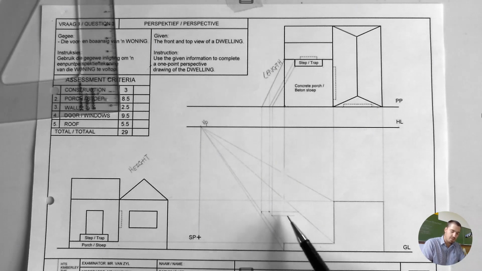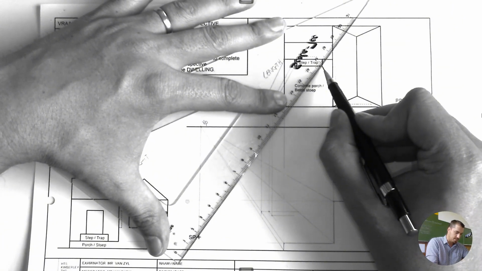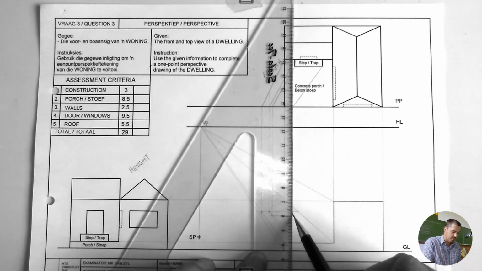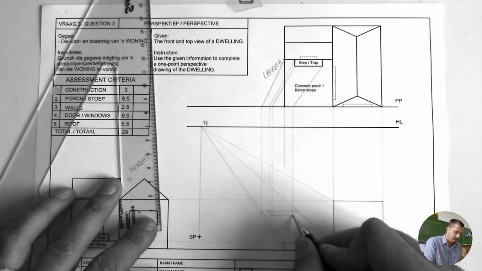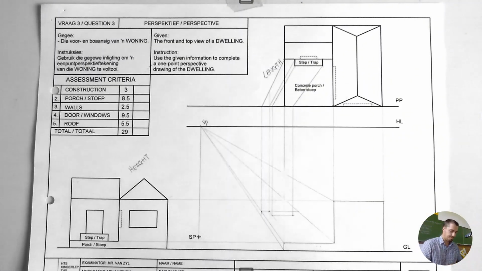So what is the width of the step? I'm going to take this point because I've already determined the left side. This point goes all the way there, project it down. Where that connects on the step, that is where my step is going to go.